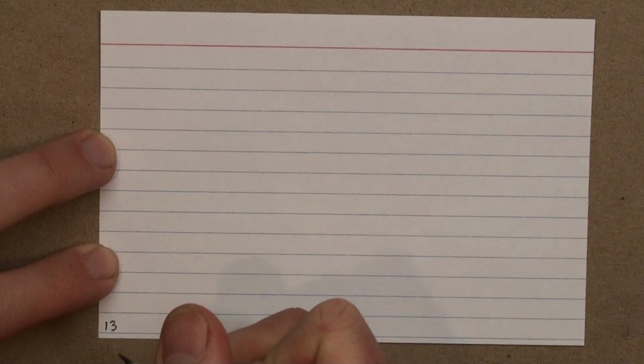Alright, we're on card 13, the next card about prisms.